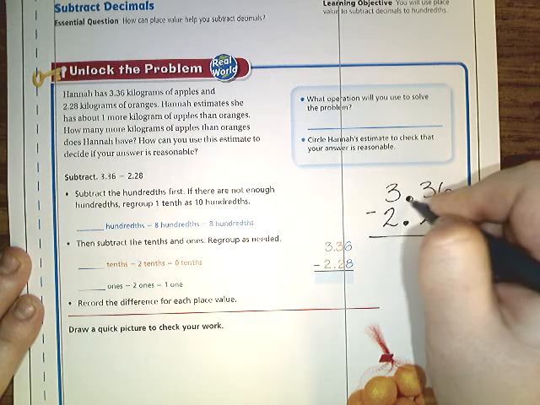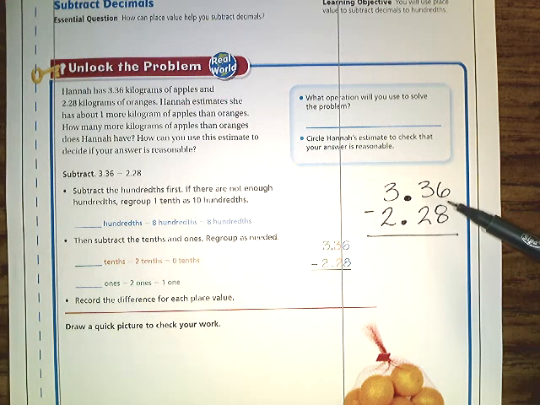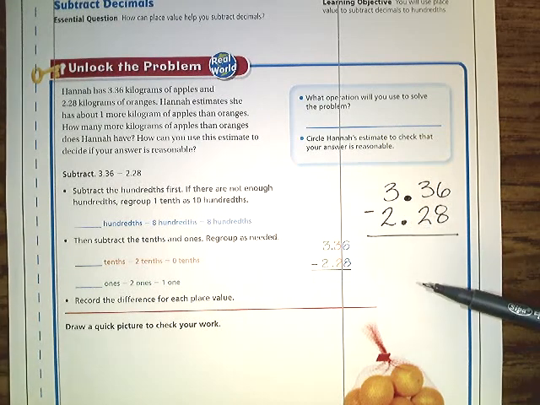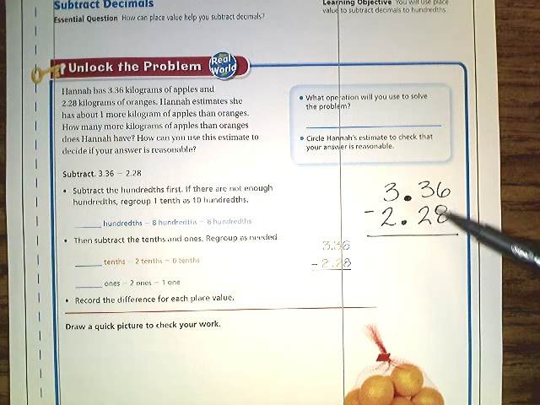Now, if you're unsure of which one's larger, think of it in terms of money. Would you rather have $3.36 or $2.28? Well, I'd rather have $3.36 because that's more money, right? So again, think of it in terms of money if you're unsure. Line up those decimal points, put that larger number on top, and from here, we're just going to go ahead and subtract.